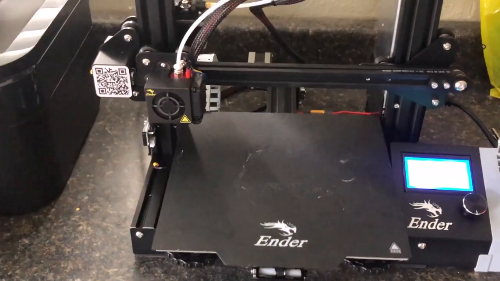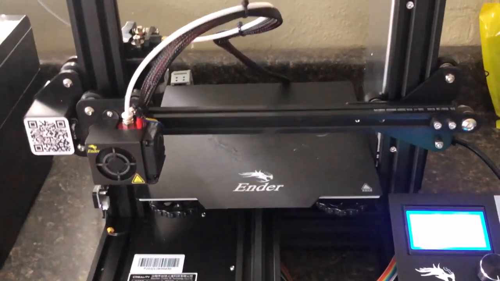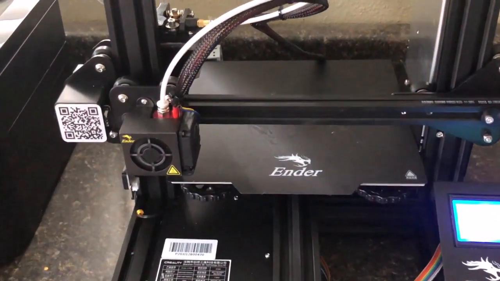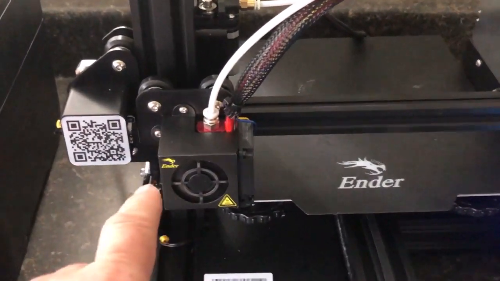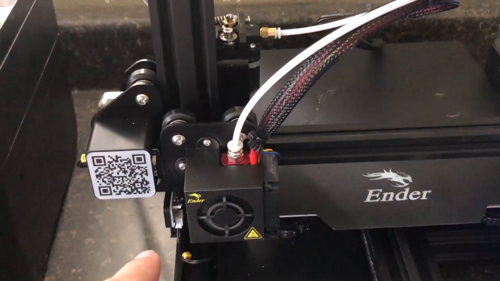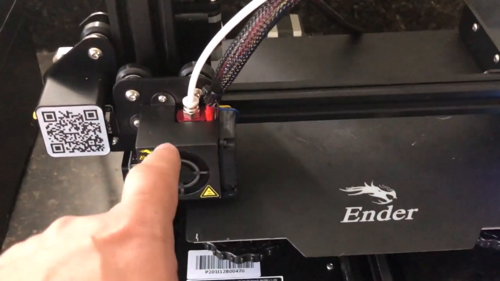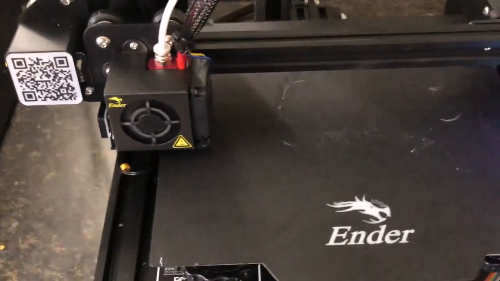There it goes. This is the auto home sequence where it kind of zeroes itself out. It zeroes out on the limit switch there. Then this lowers down and it clicks right there. It should click. And then this one already clicked that way. So they're all ready to go.